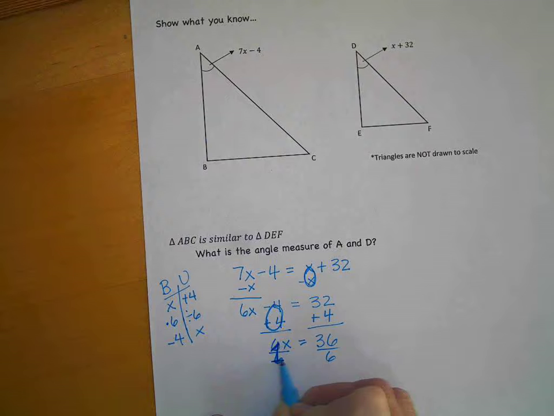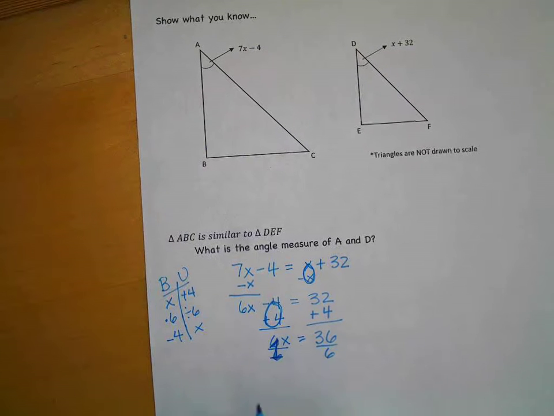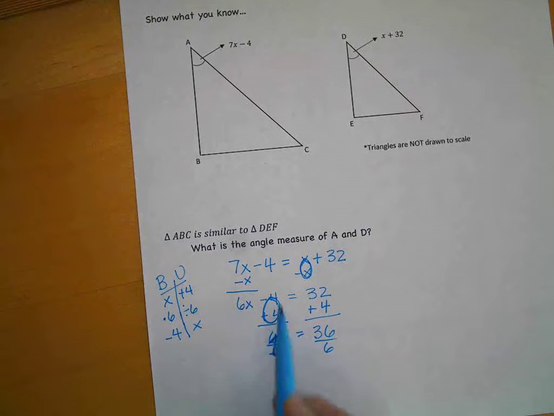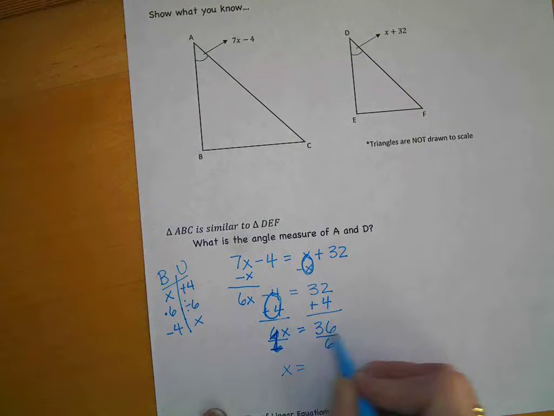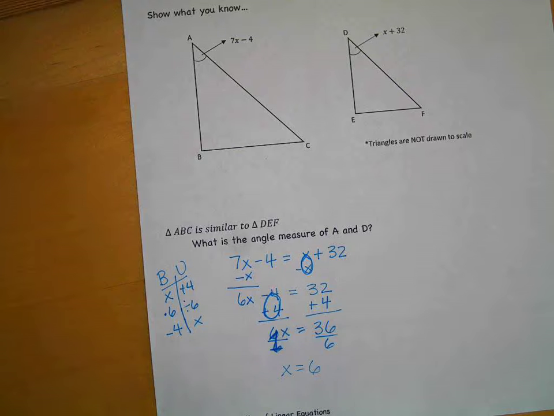I've been noticing recently that you guys have been putting the 0 pair there. Instead of it being a 0 pair, because this really means 0, it's actually 1. So if you're going to be doing that kind of stuff, make this a 1, because 6 divided by 6 is really 1, and 1 times x is x. And then we have 36 divided by 6, which is 6. So now we know that x equals 6.